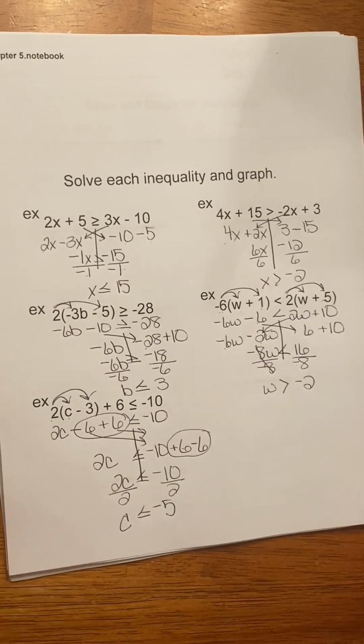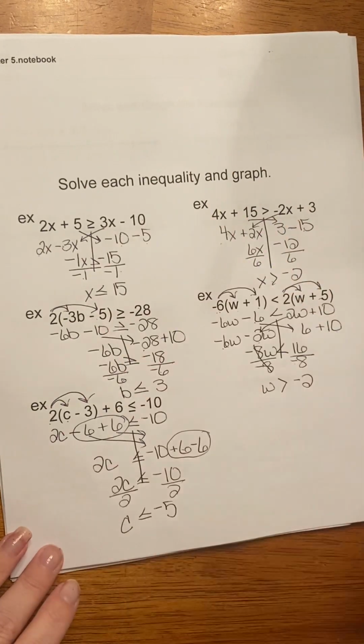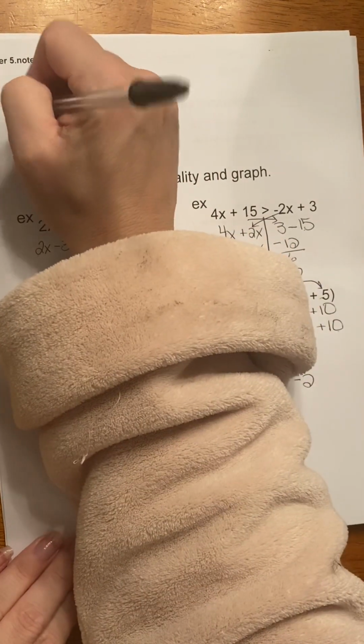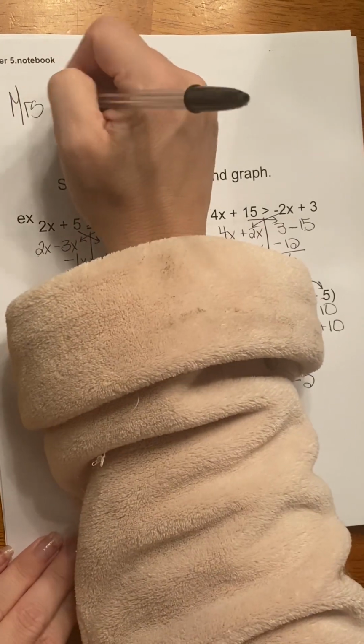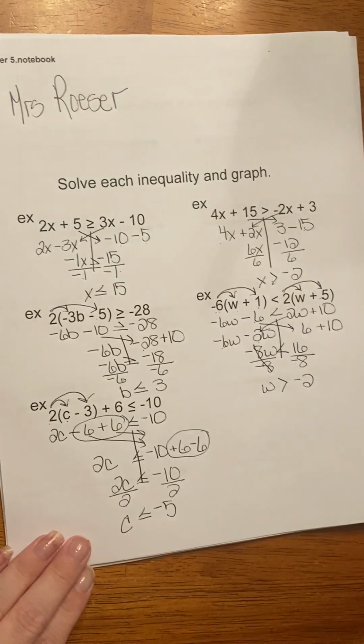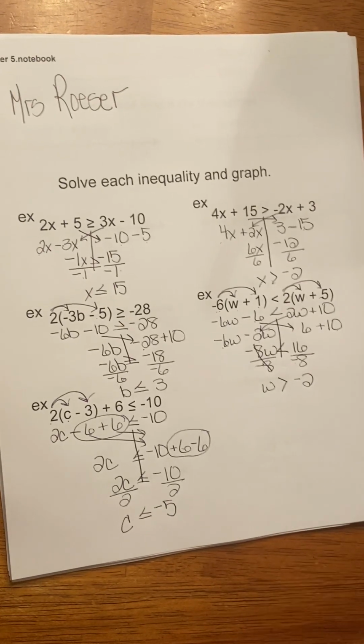Okay, so you're going to do some practice on your own. Please remember you have to show all the steps like this and take a picture and send it to me to get credit. Please also remember at the top, put your first and last name so I can read it. That's the only way you're going to get credit. Okay, so thank you.